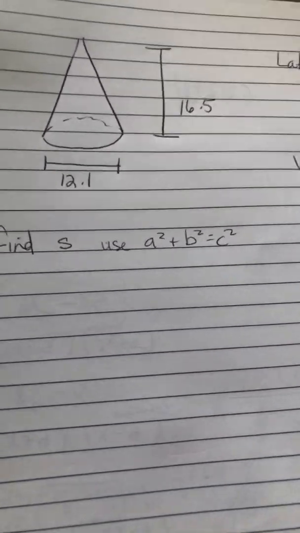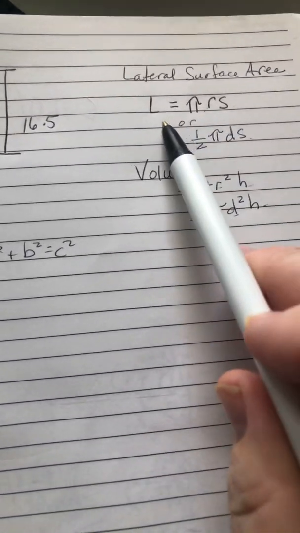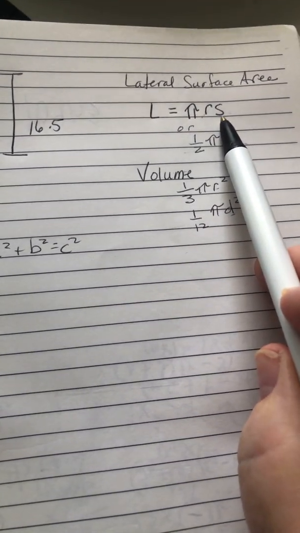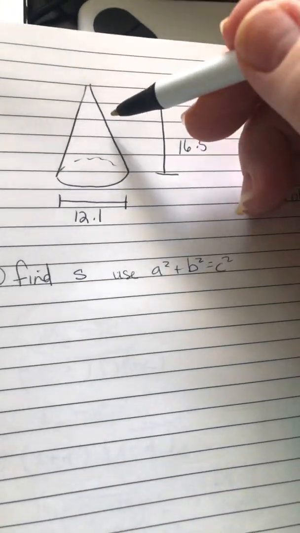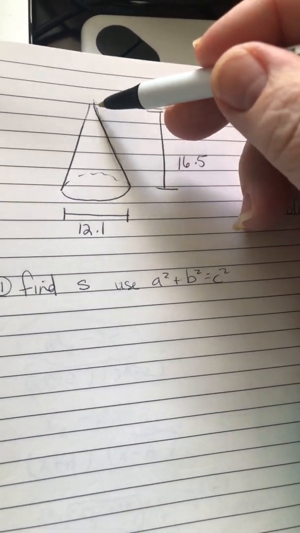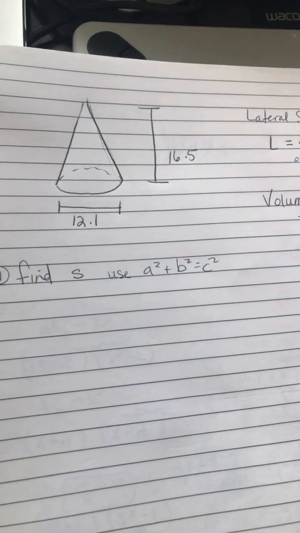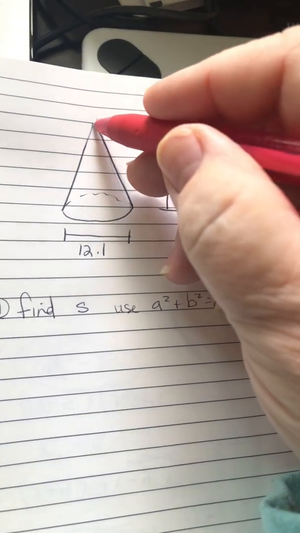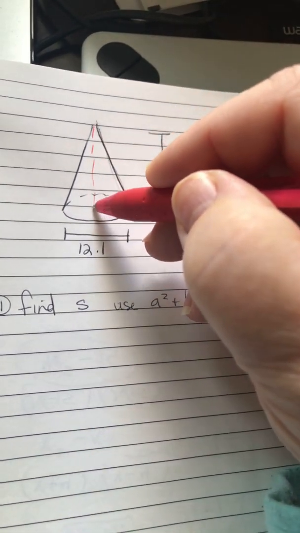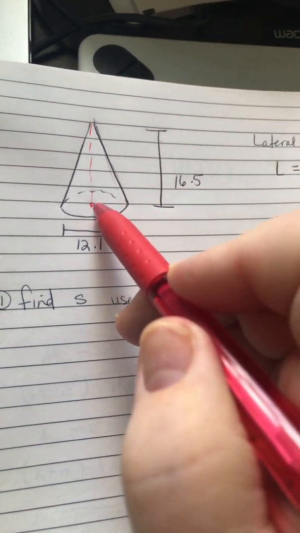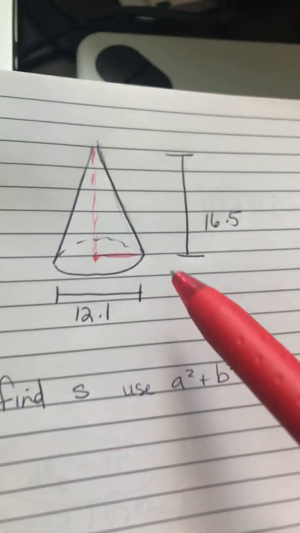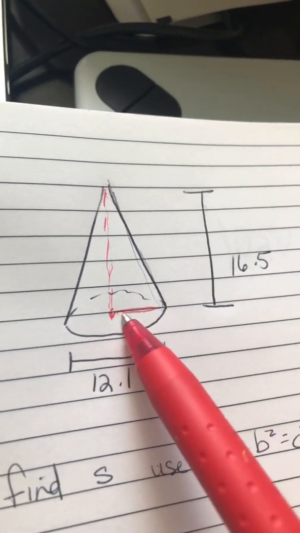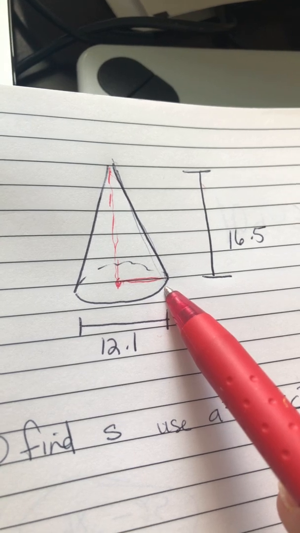So the first thing we're going to do is find the slant height, because lateral surface area, that's what that S is standing for. It's slant height. And the slant is this height here, which is not the same as the height that they're showing us here. We have to do kind of a plumb line down to the center and over like this. This is the 16.5. And here's your radius, which is halfway across this 12.1.